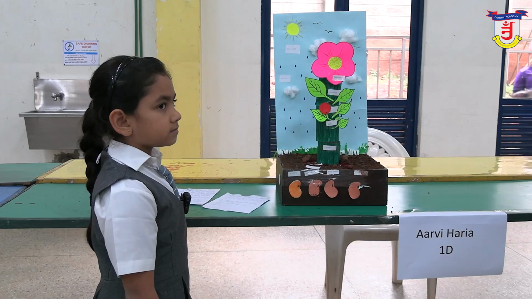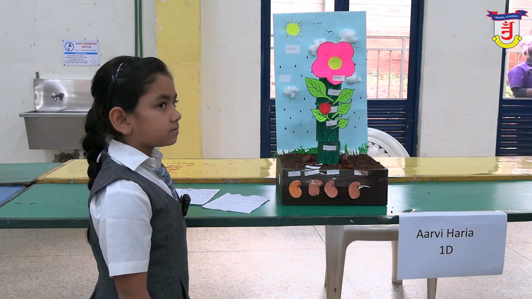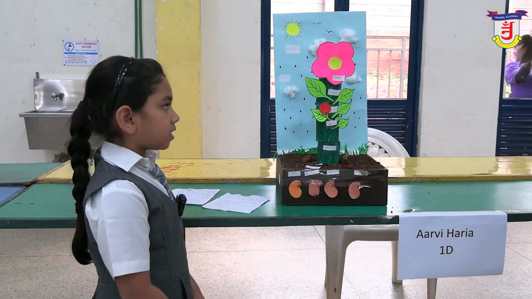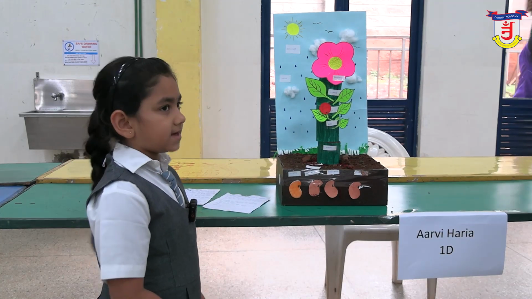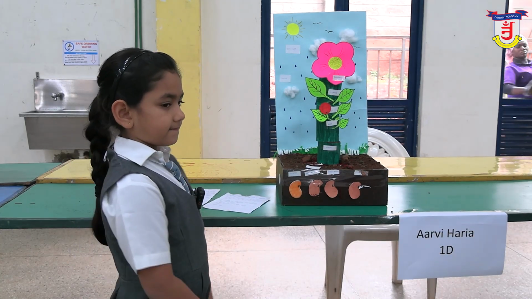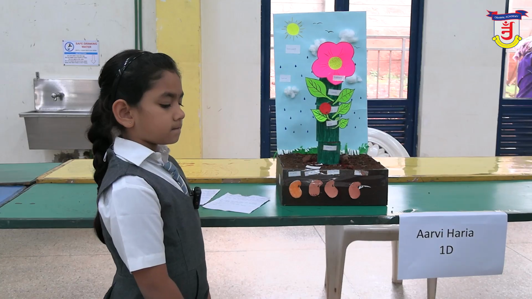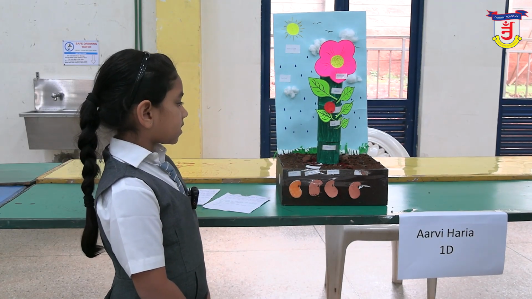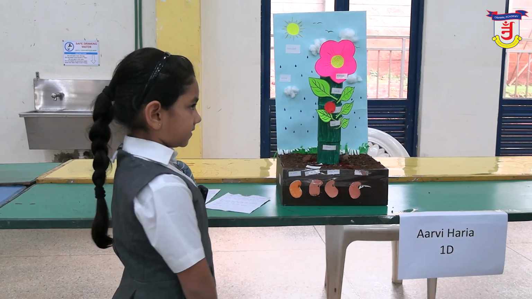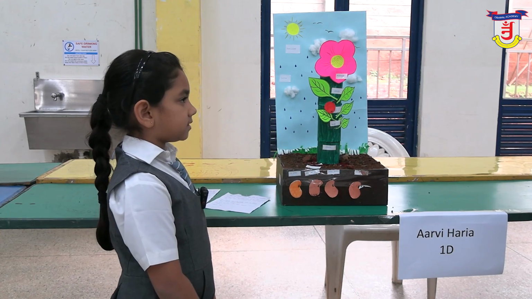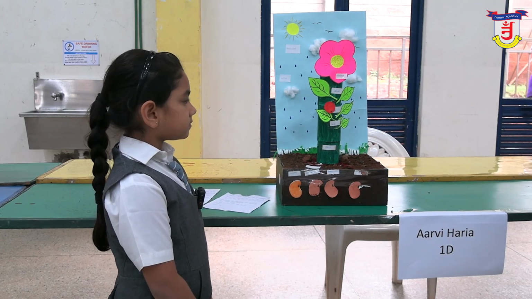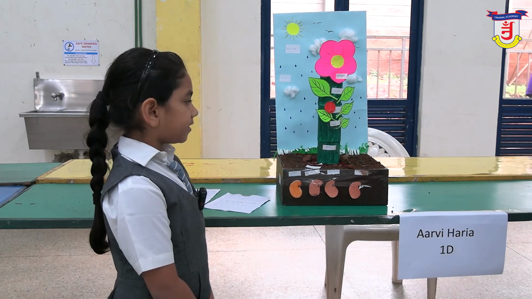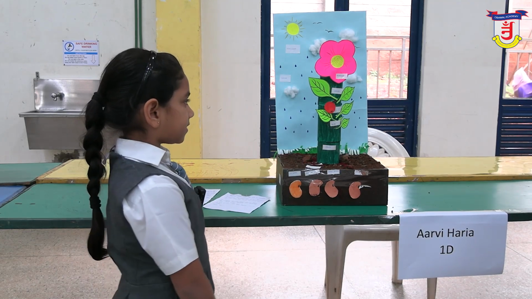So why do the plants need to make food for themselves? What happens when there is no leaves? The flower will die. They die. And what is stem doing? It holds the plant. Apart from holding the plant, what else does stem do? It gives water, minerals and food to all the parts of the plant.